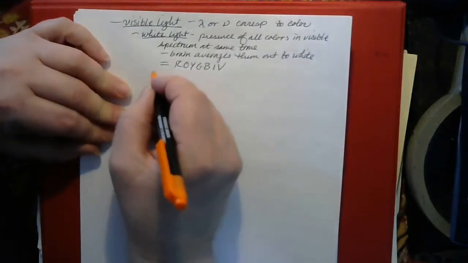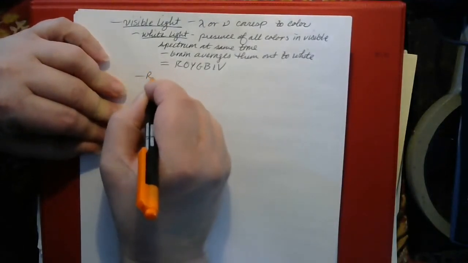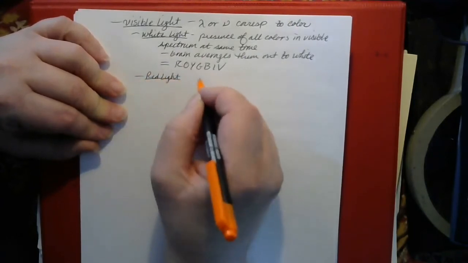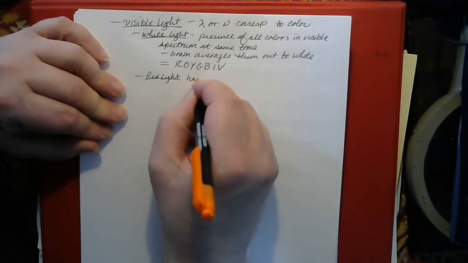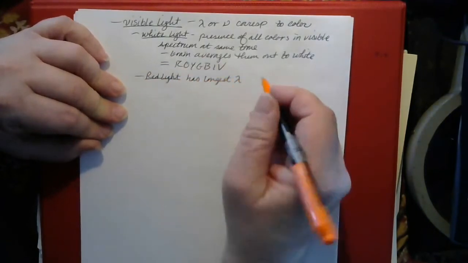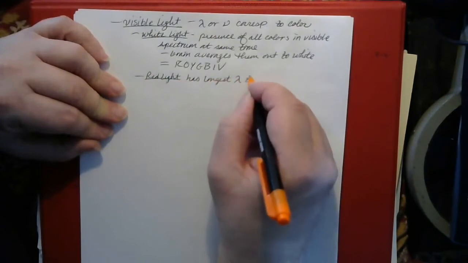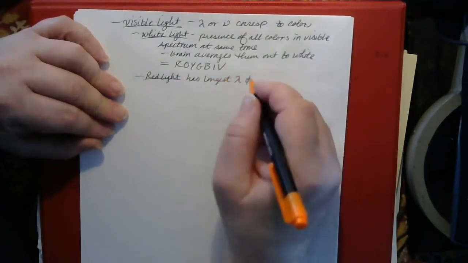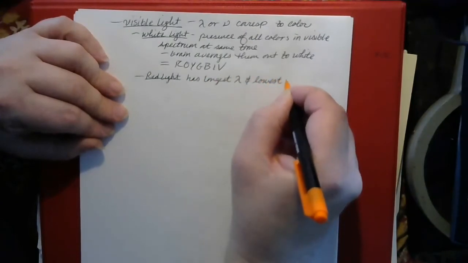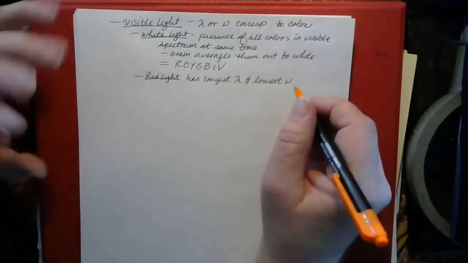Of the visible spectrum, red light has the longest wavelength of all visible light, and also the lowest frequency.